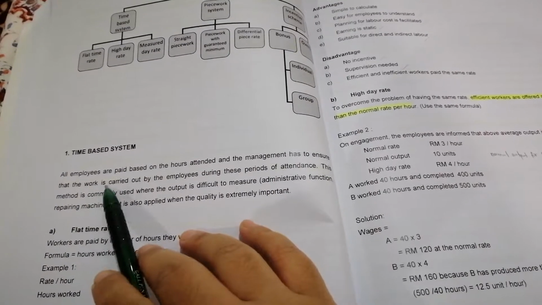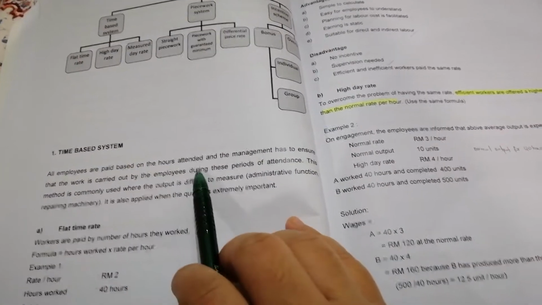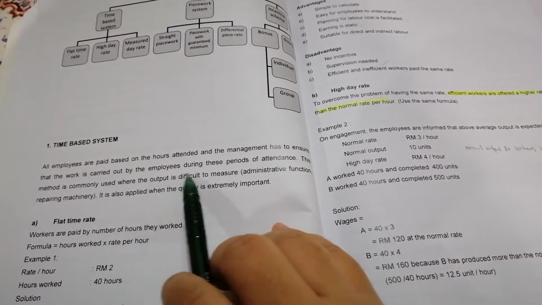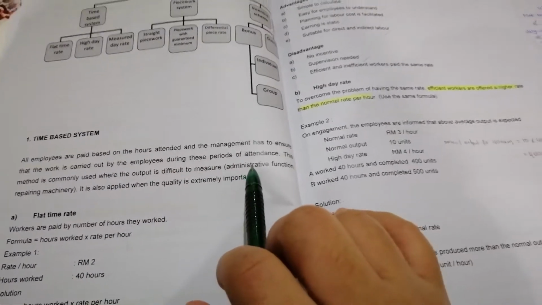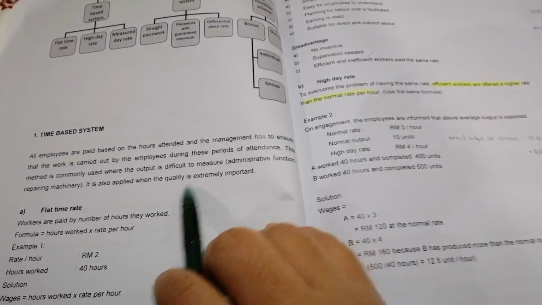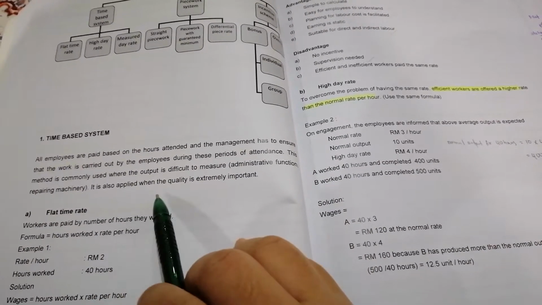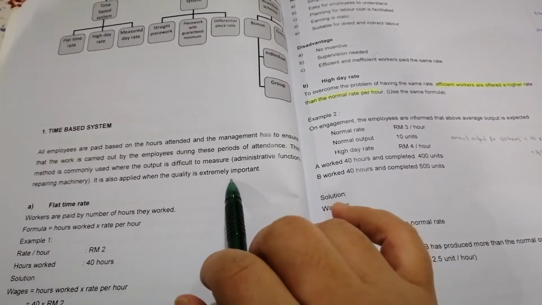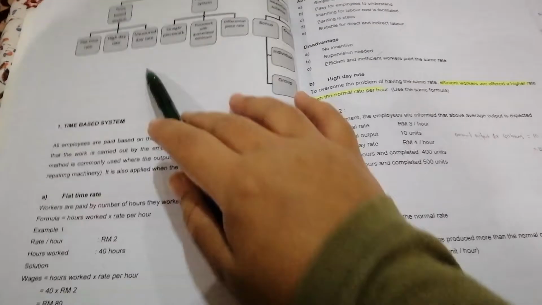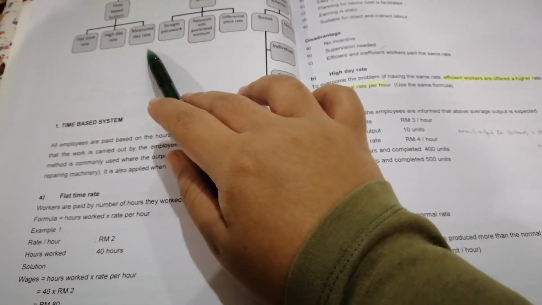All employees are paid based on hours attended, and the management has to ensure that the work is carried out by the employees during these periods of attendance. This method is commonly used where the output is difficult to measure. It is also applied when the quality is extremely important. Here, they have the flat time rate, the high day rate, and also the measured day rates.